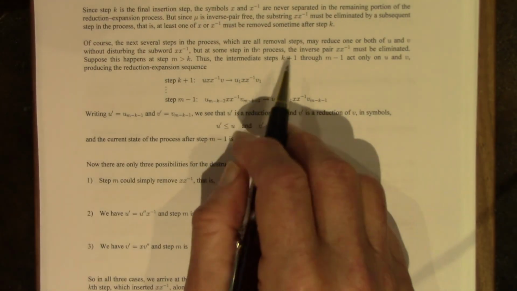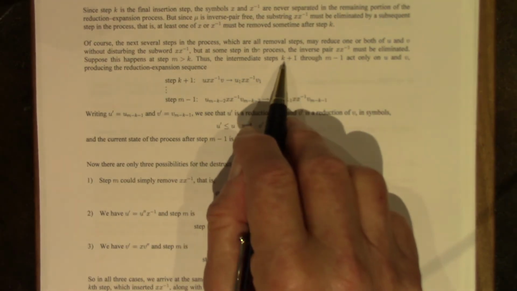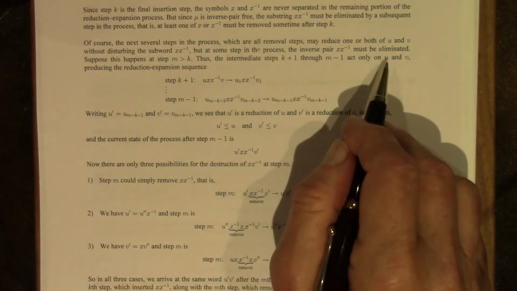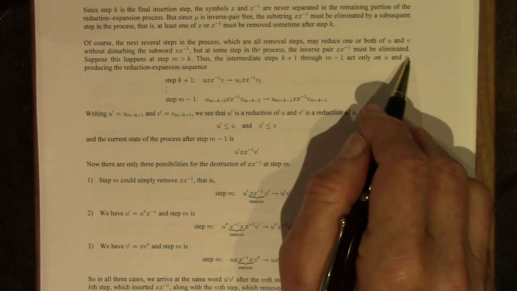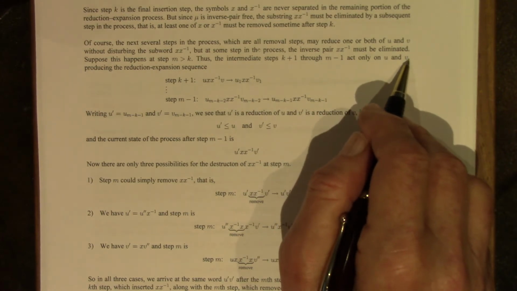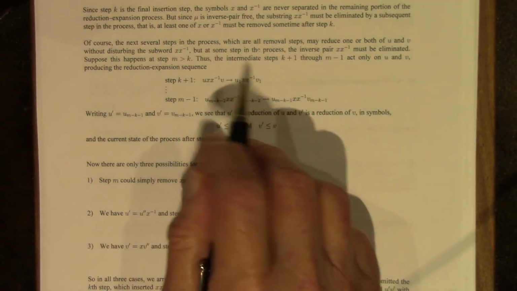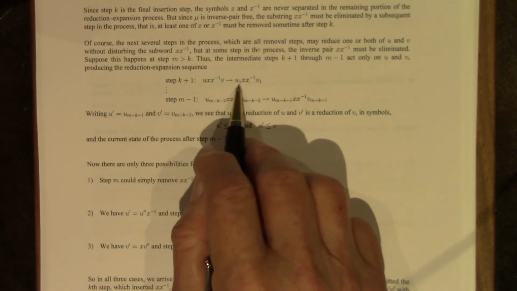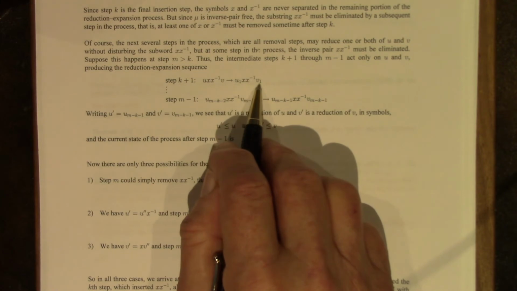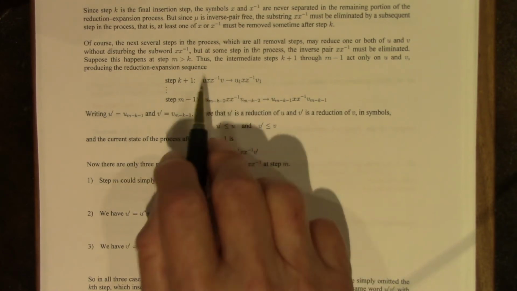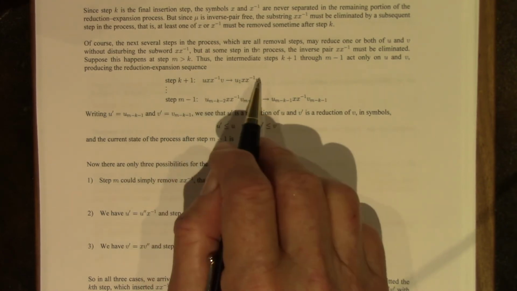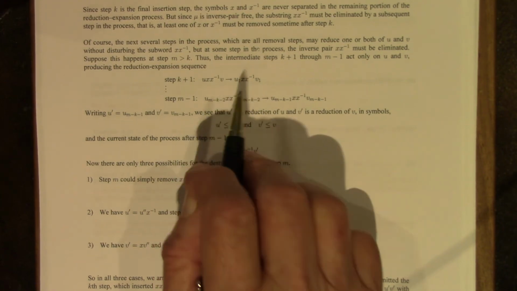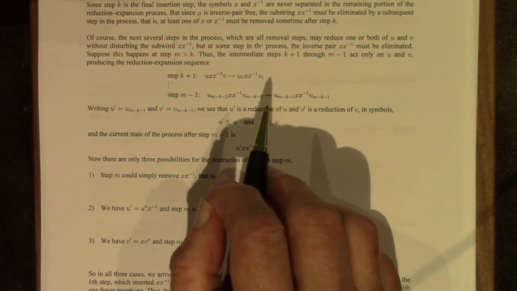So the intermediate steps, step K plus 1 through M minus 1, act only on U and V. And they might do something like this. U XX inverse V will go to U1 XX inverse V1, where U1 is a reduction of U, V1 is a reduction of V. Could be trivial reductions.